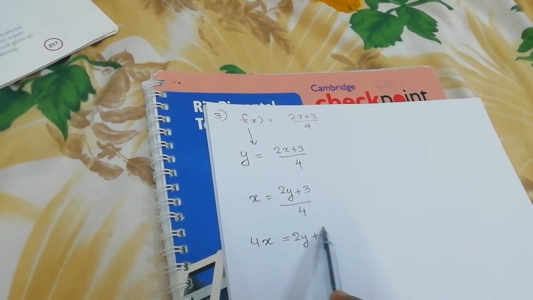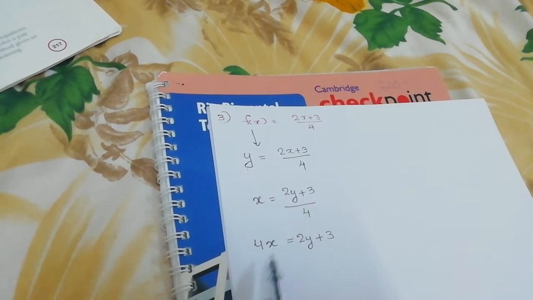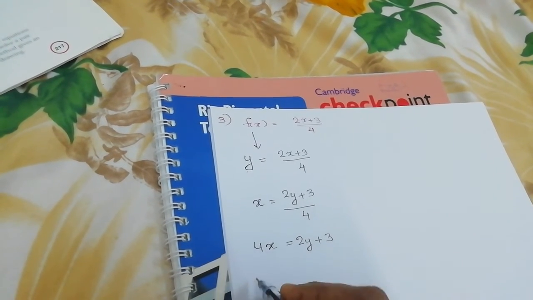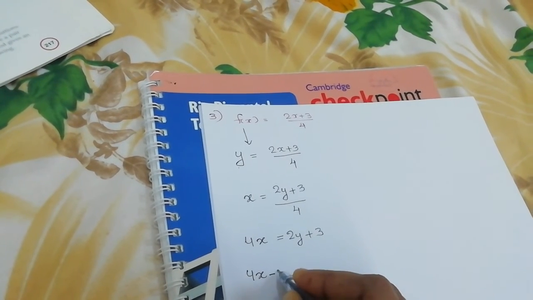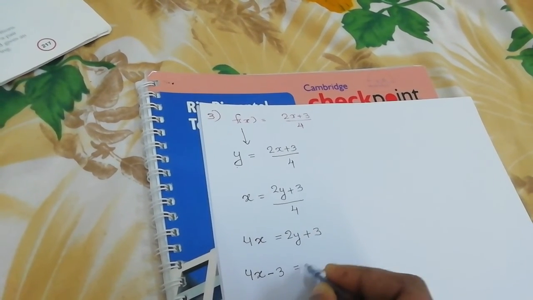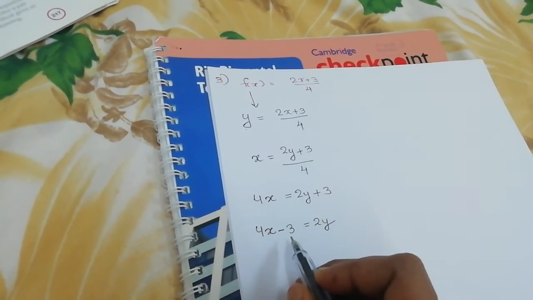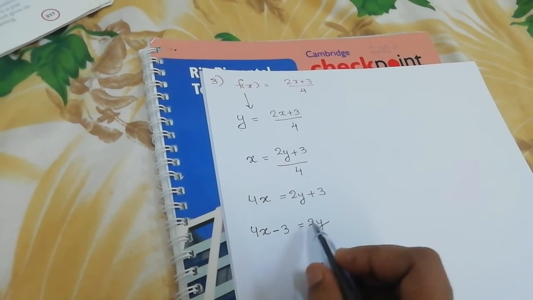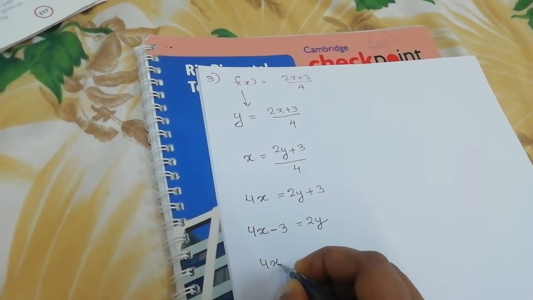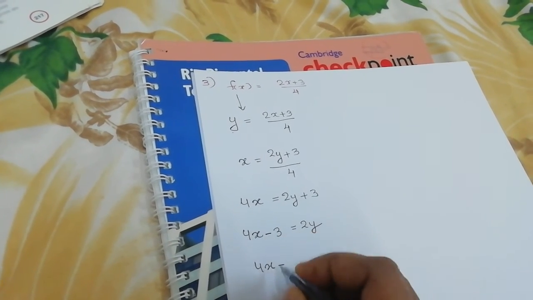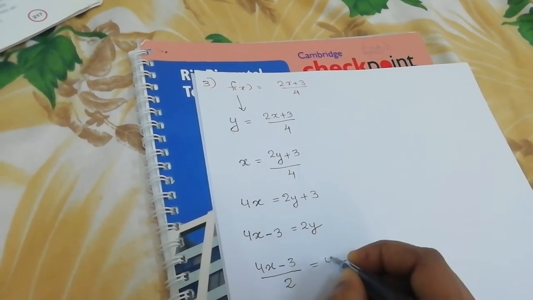As we said before, we have to move 3 first. Plus 3 will become minus. You have 4x, so write the same first, 4x, then moving it, it will be minus 3, which equals 2y. Then move this 2 again. It's multiplying: 2y means 2 multiplied by y. So multiplication will become division. So write the same: 4x minus 3 over 2, which equals y.